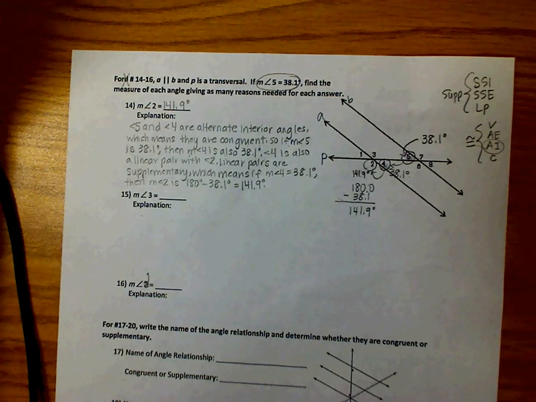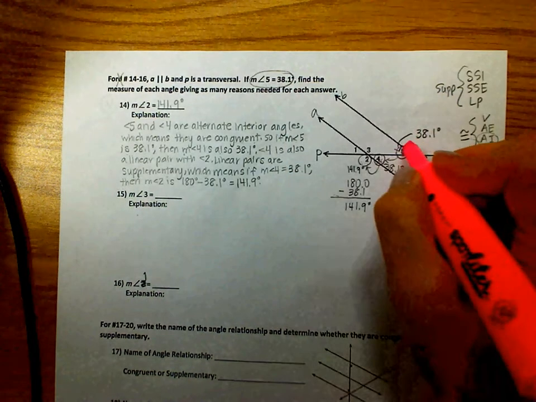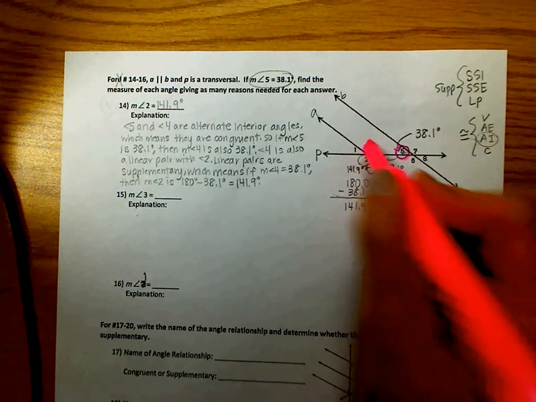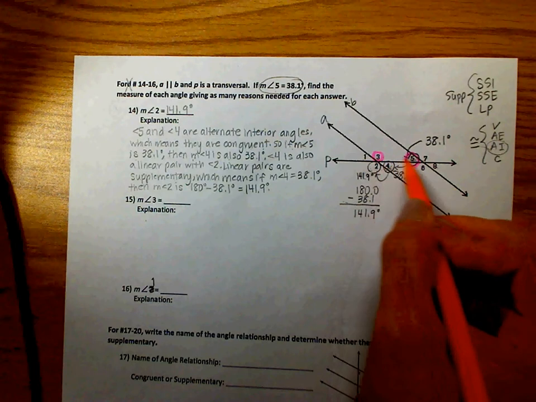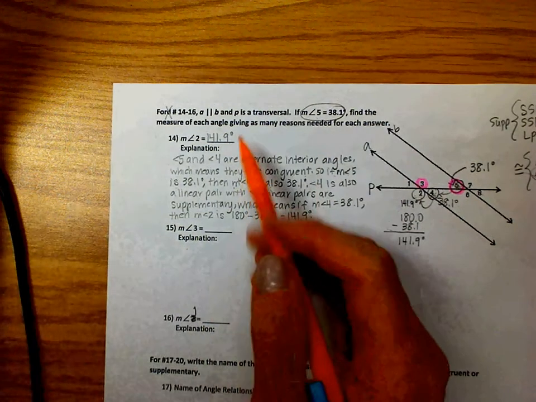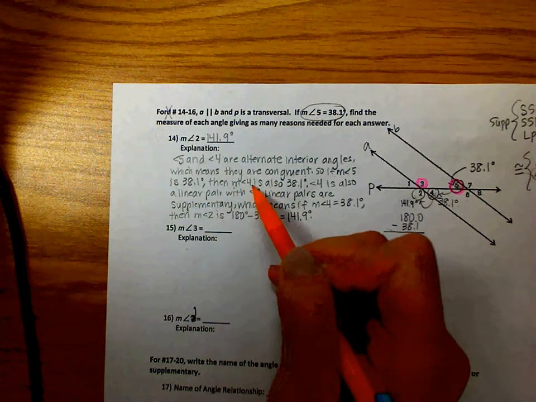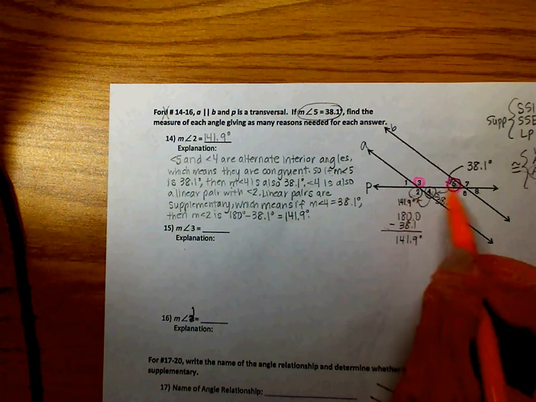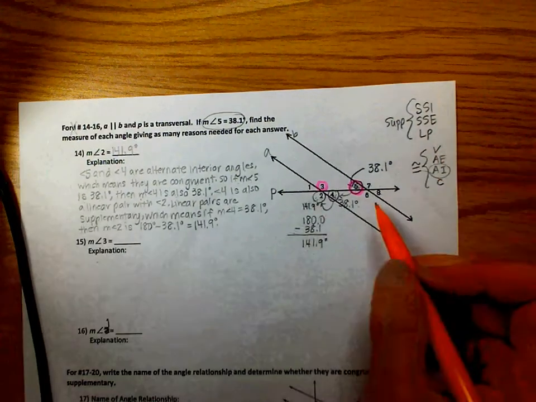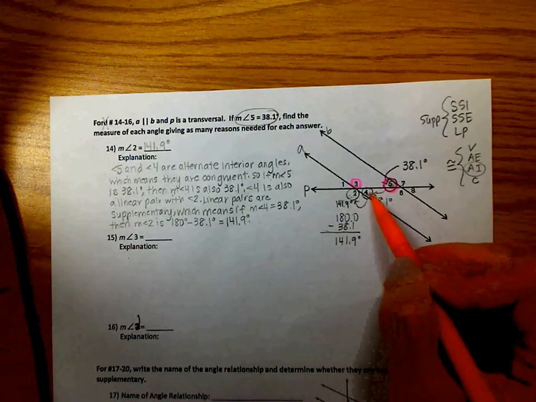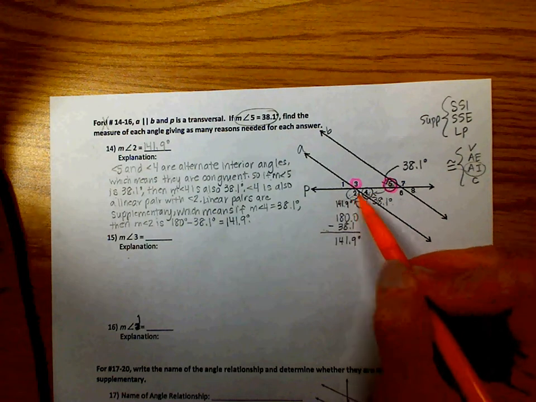What relationship do those two angles have? Well, this should be pretty simple. These have a special relationship already. The reason why we had to take longer on angle 2 was because angle 2 and angle 5 don't have a special relationship. It is not any of these. So we had to find one relationship and then another relationship to figure out what that answer was. It's a multi-step problem, which, again, you want to get comfortable with.